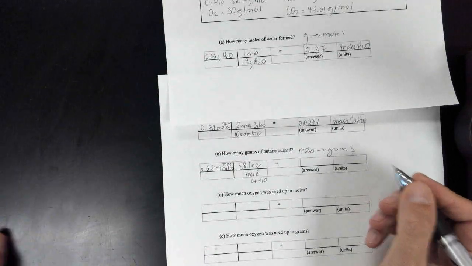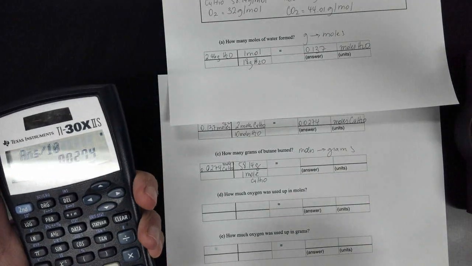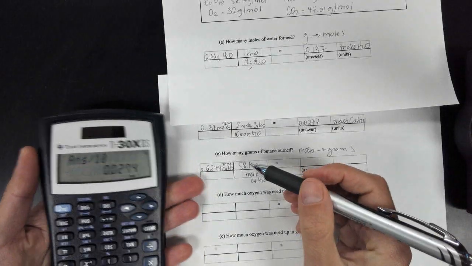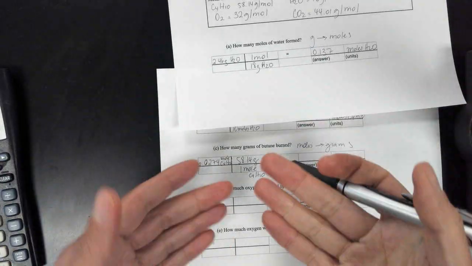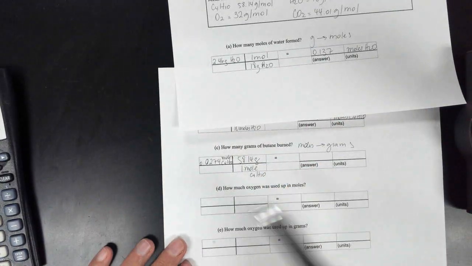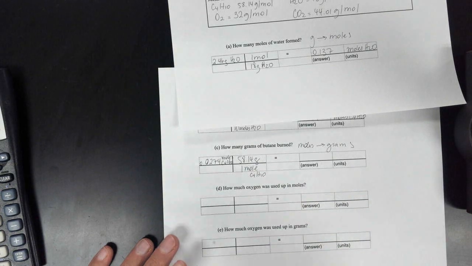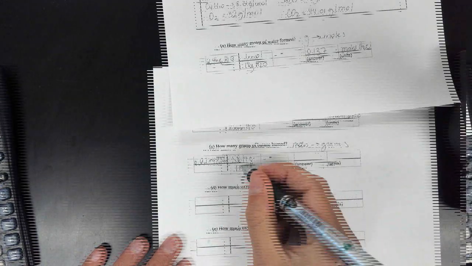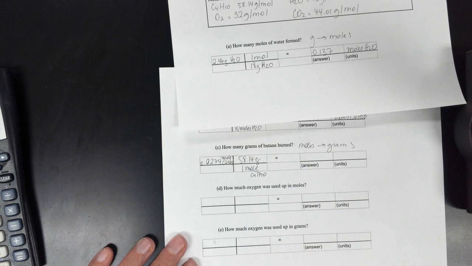By the way, notice that this problem is completely the opposite. I just flipped everything. How do you know when to multiply and when to divide? You really have to follow the units, and you see how the units here cancel.